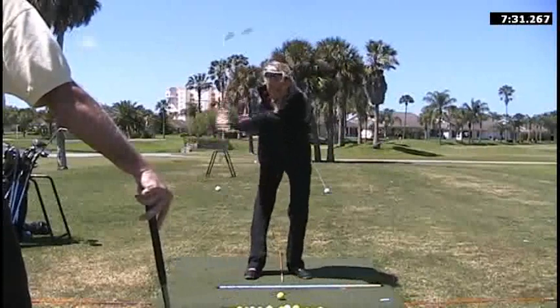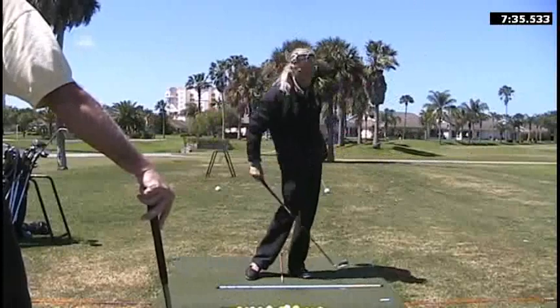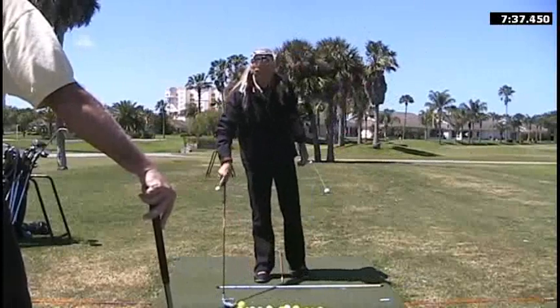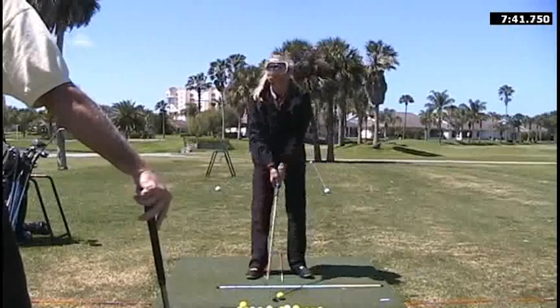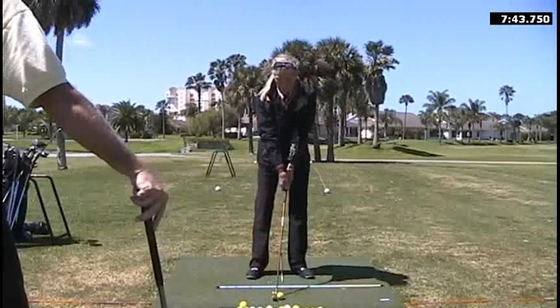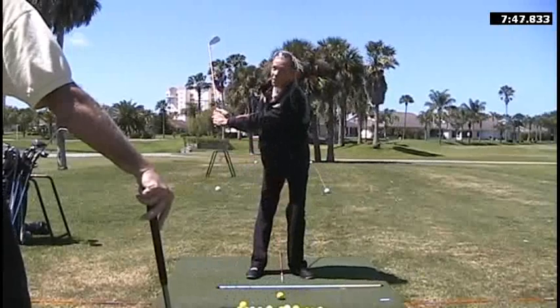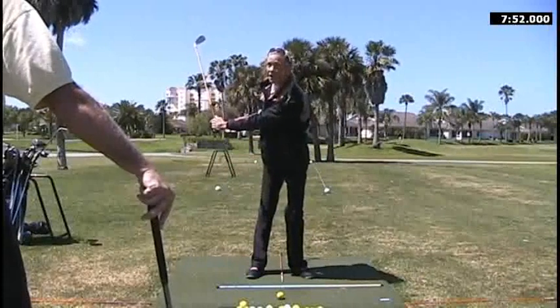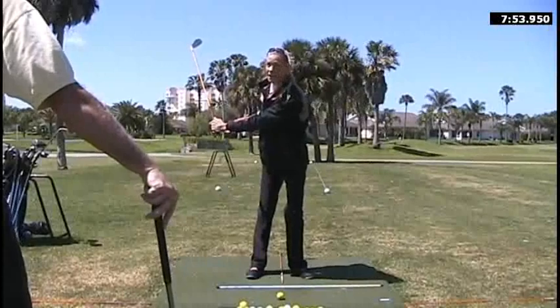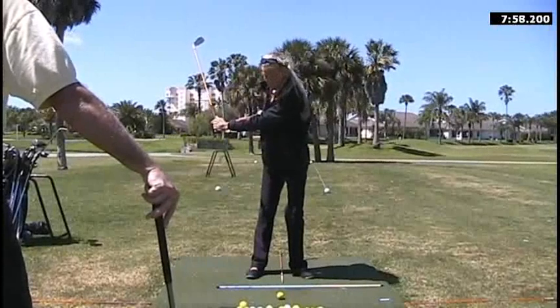So point, parallel. What I'm doing when I take the ball back is pointing the butt end of the club at the ball. That's on plane. So this shaft is on plane.